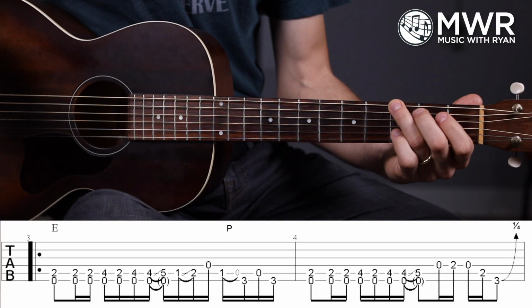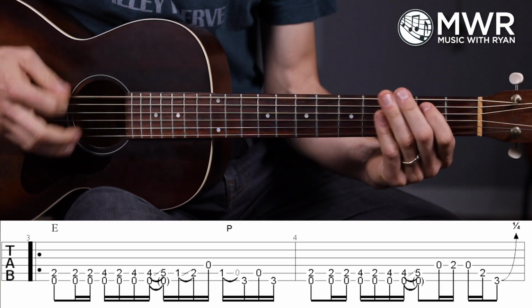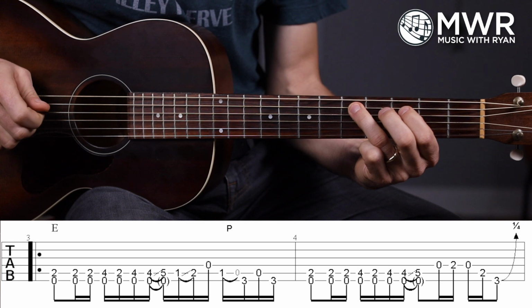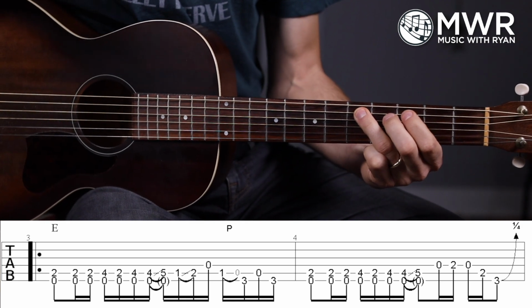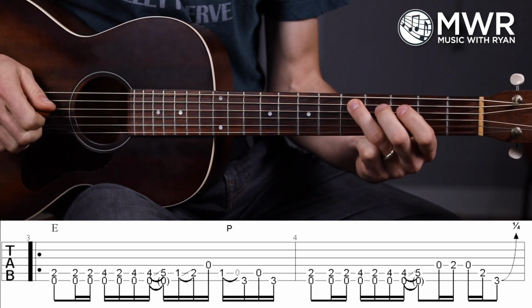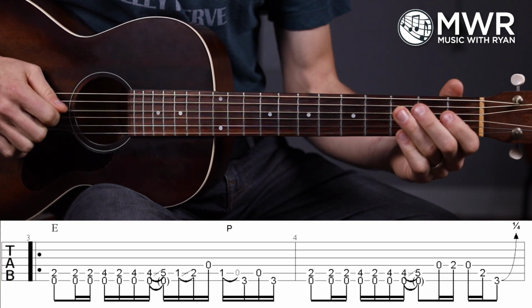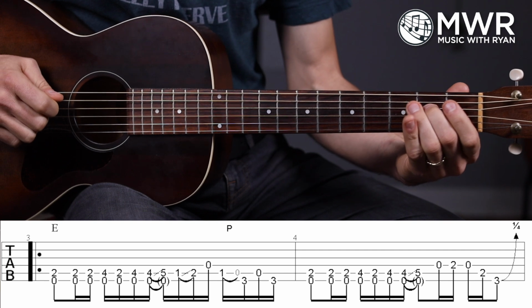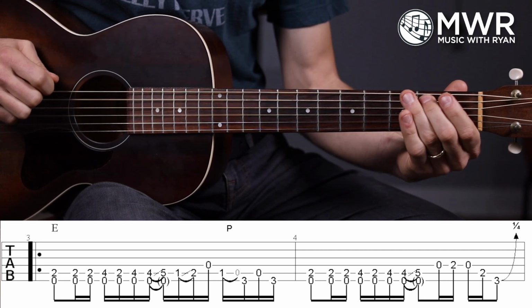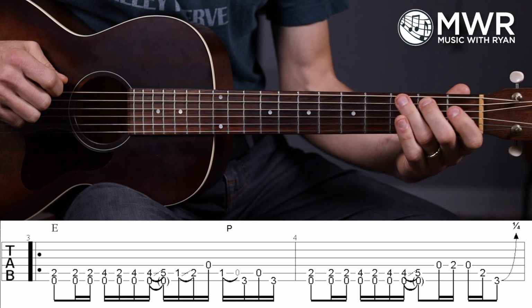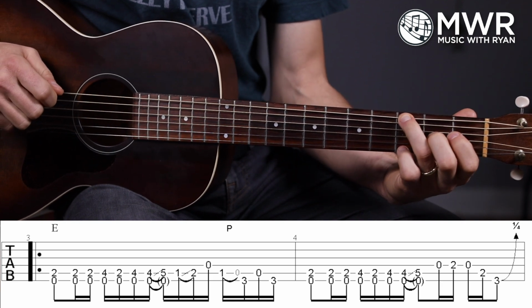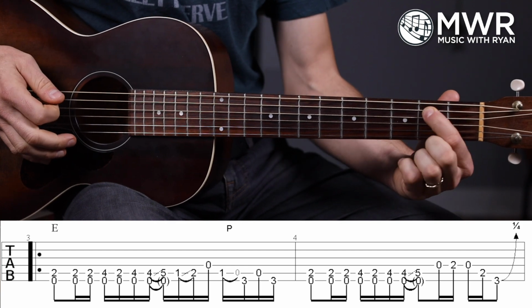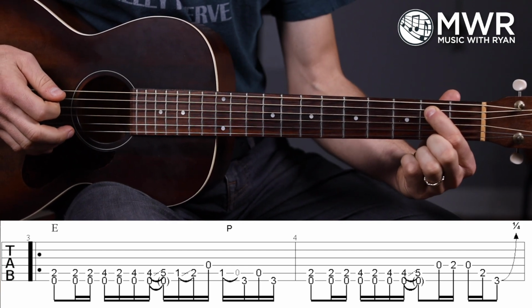And then measure 4, we're gonna do that same shuffle there, the call, and then we just do a little bit different lick, and this time it's on the and of 3. So open D, 2nd fret D, and then back to open D, 2nd fret A, and then 3 on the low E with a bend. Just a 1/4 step bend, or just barely. And we'll go back to 2nd fret A and open E there.